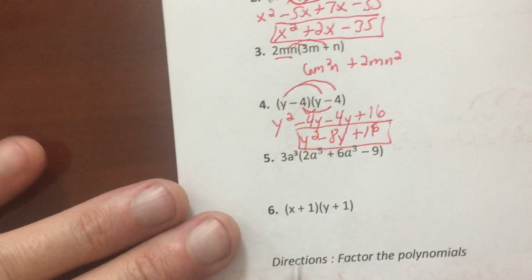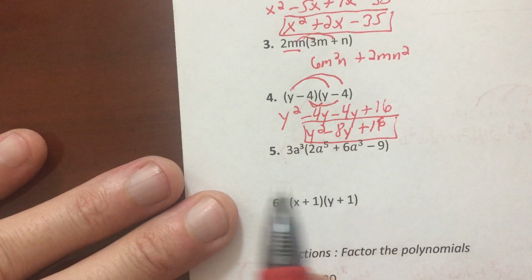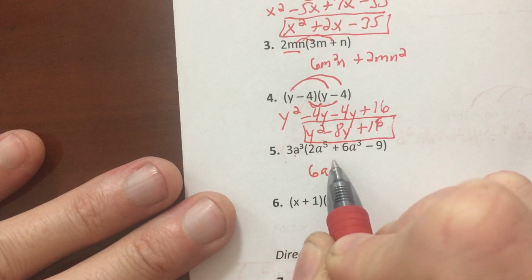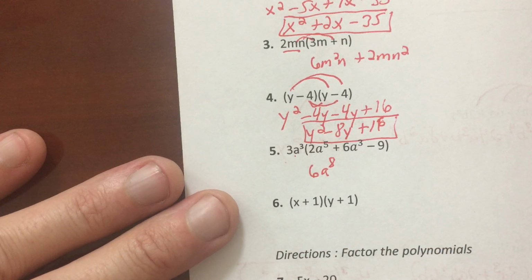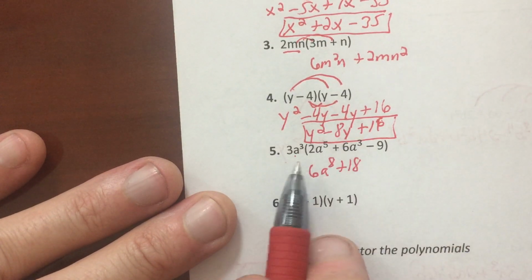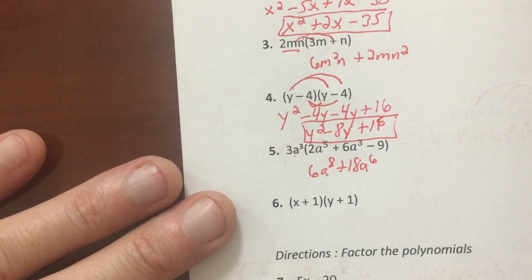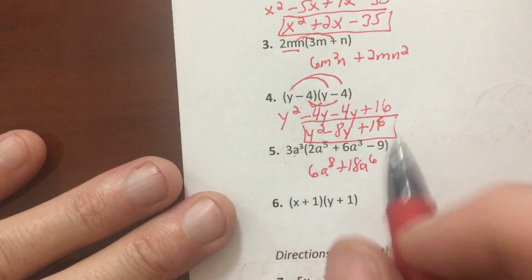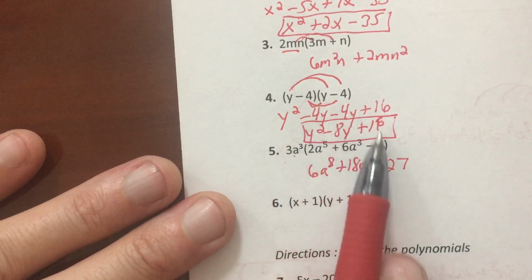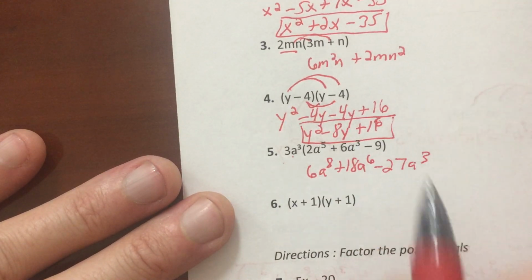At the end there, distributive property again for 5. When 3a to the third multiplies 2a to the fifth, 3 times 2 is 6, a to the third and a to the fifth is a to the 8th when you add them up. 3 times a +6, +18, a to the third and a to the third add up to a to the 6th power. 3a to the third times a -9, 3 times -9 is -27, a to the third shows up, finds no other a's in that term, so it just stays a to the 3rd power.